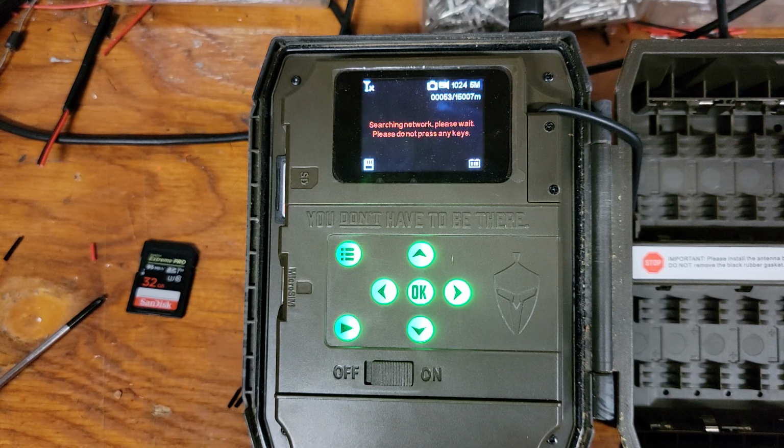You don't have to be there. That's not entirely true. You do have to be there when you're setting your camera up and making sure it works. Boom, there it is.